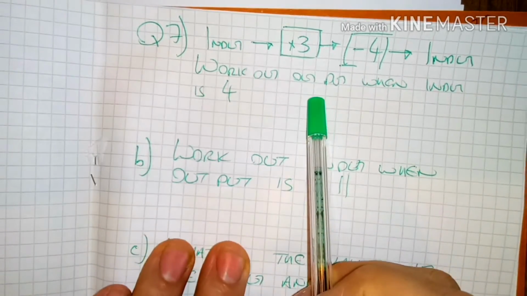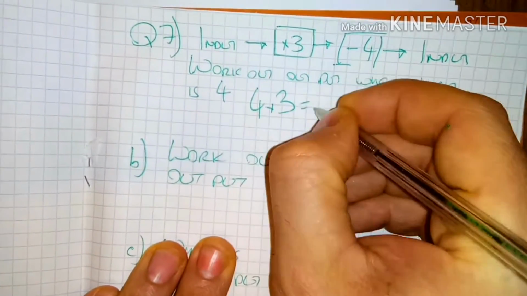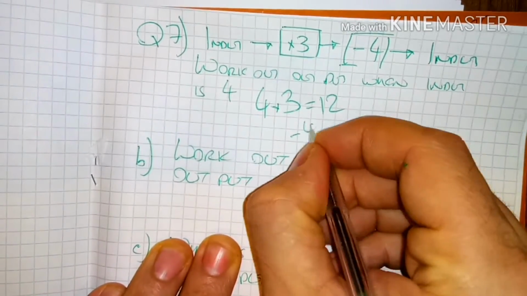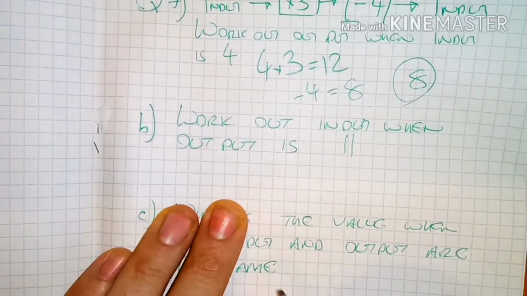Work out the output when the input is 4. So it's either just 4 times 3, which equals 12, and then we're subtracting 4, which equals 8. So my answer is 8. Change pen colours for this.